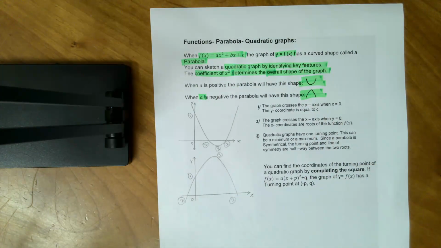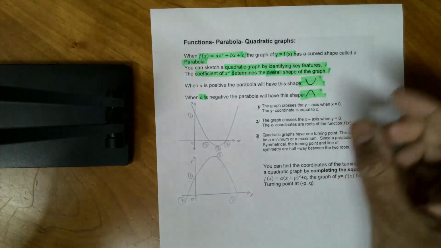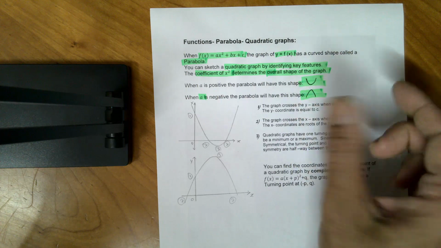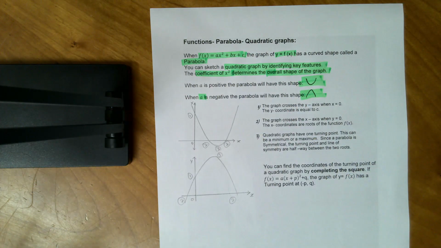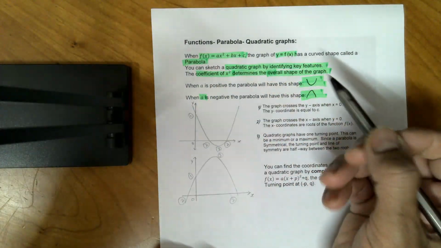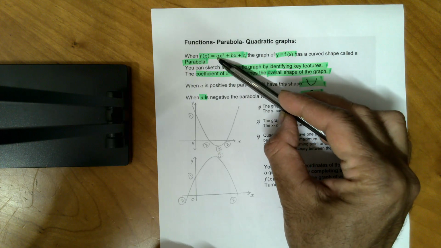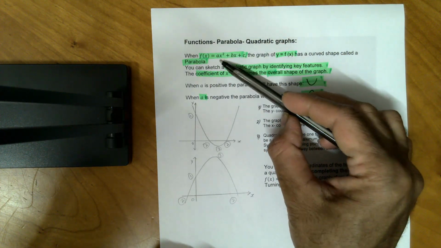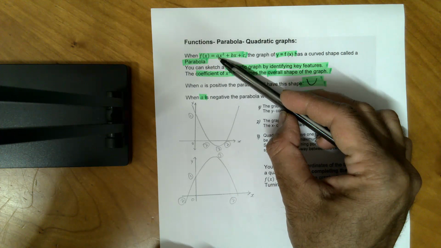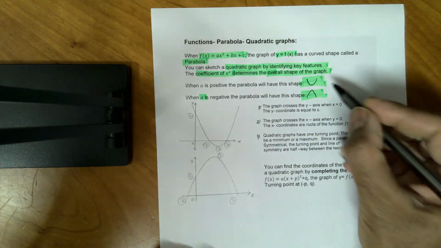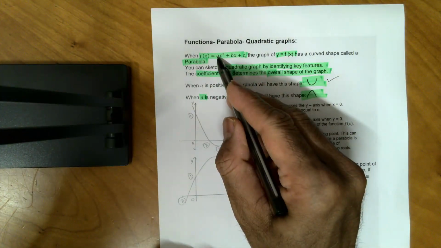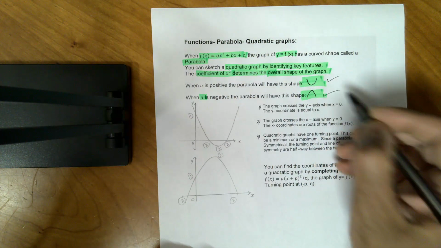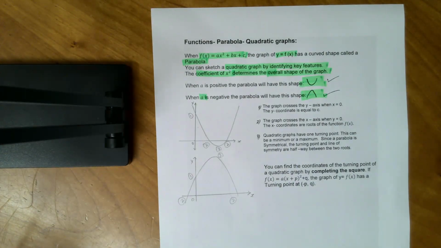Basically it's just the other way around, like a cup, one time upright and one time the other way around. Ups and downs. Now what is a here? A here is the coefficient. So if the coefficient a is positive, you will have this shape. If a is negative, you will have this shape. Clear?